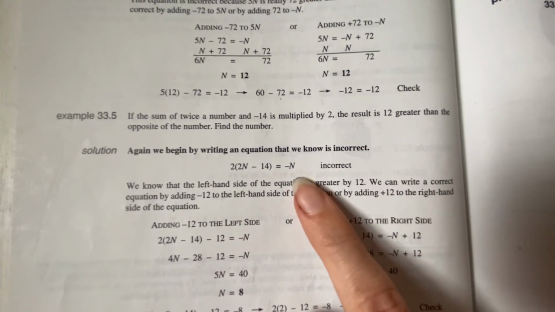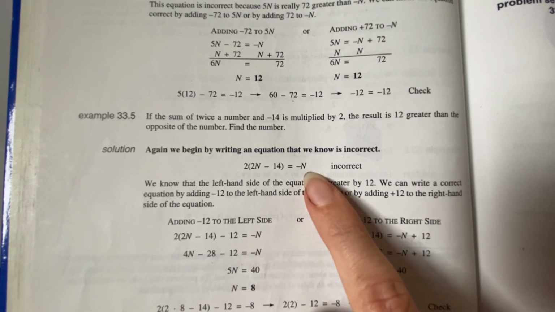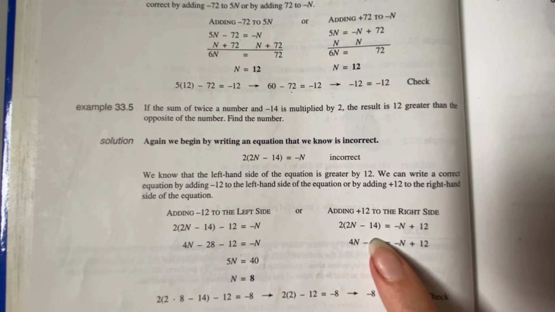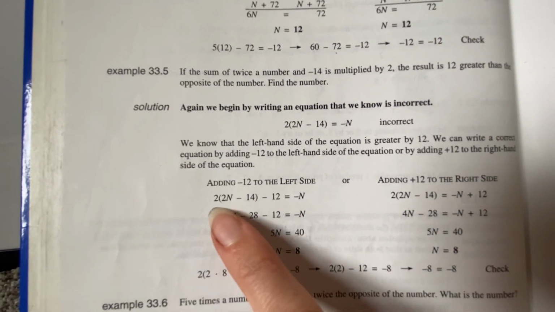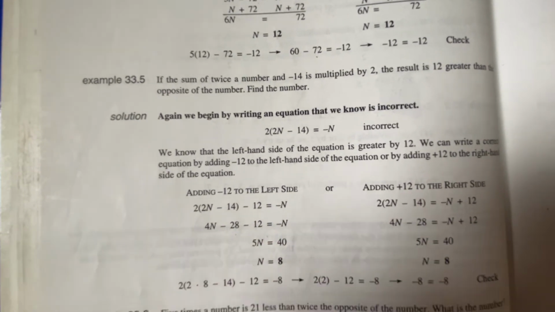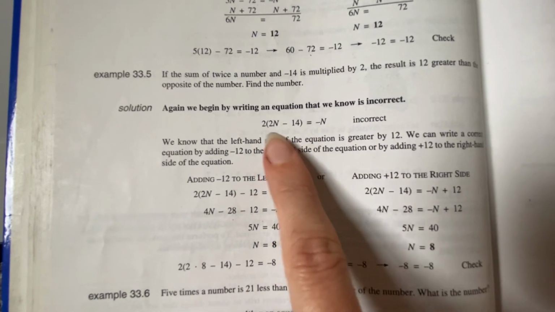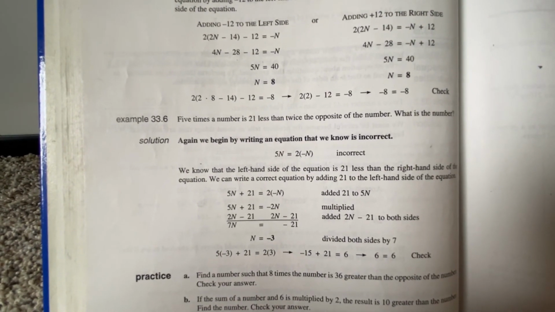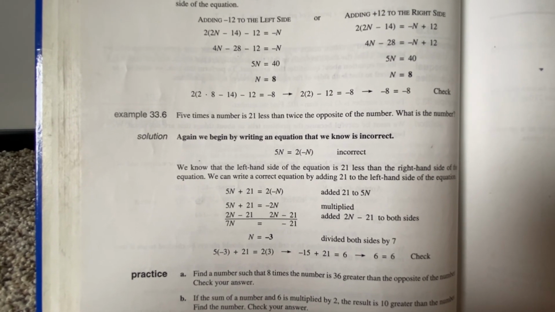But they are saying that this result here is 12 greater than that. So we need something that's 12 greater than that. So we either need negative n plus 12, which is what they did right here. So you've got your 2 times (2n minus 14) equals negative n plus 12. Or you shift your 12 onto this side, and you make it 2 times (2n minus 14) minus 12 equals negative n. You're going to get the same answer no matter which way you do it. They like to start with something that is incorrect, and then you figure out the greater than or the less than, and then you add it in later. That's what they are doing in these examples, and you can walk through them if you would like. It's a little bit tricky, and sometimes you think, wait a minute, does this make sense? But you just follow the same procedures that we've been working on.